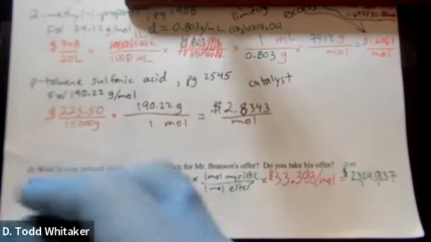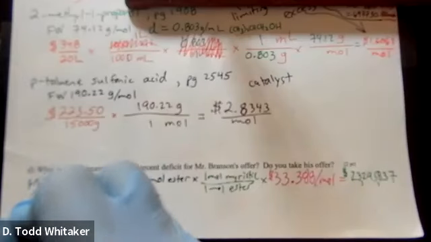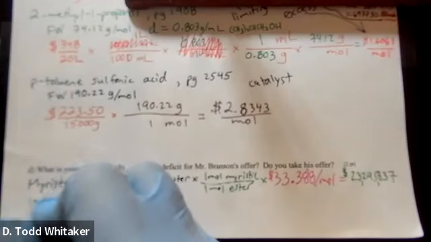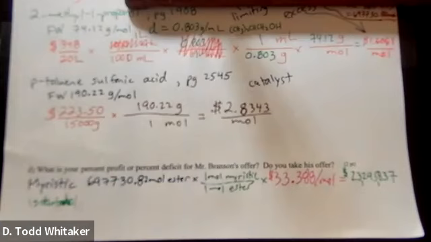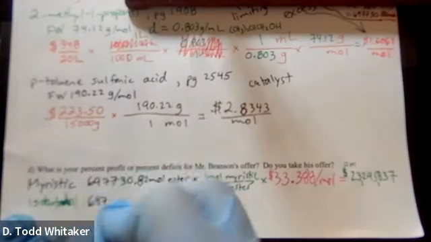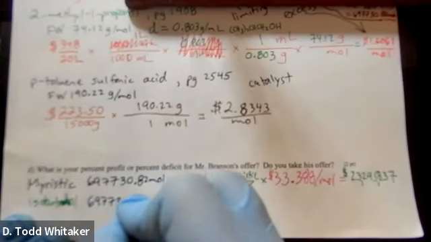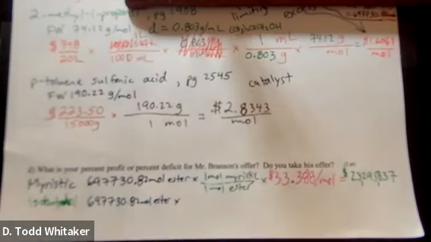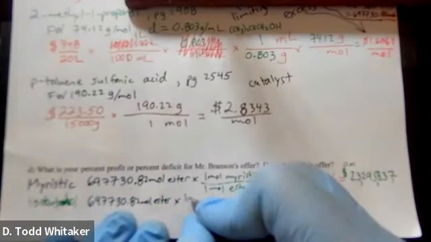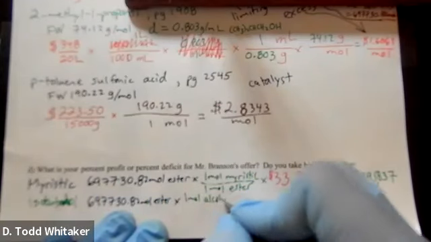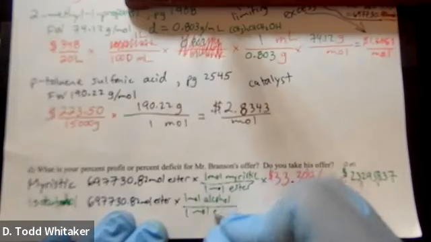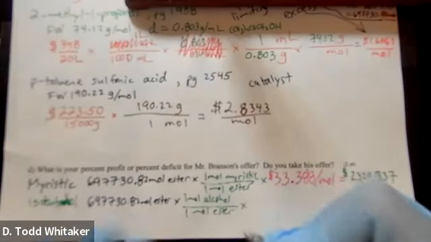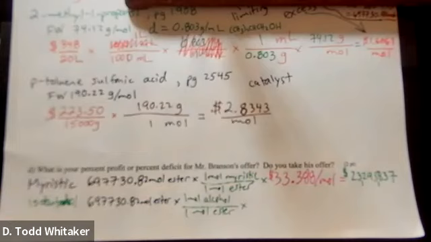I'm going to call it isobutanol just because it's a shorter name. No, I can't write either. We need to use, don't comment until I finish writing here, 697730.82 mole ester times 1 mole alcohol for 1 mole ester, times 2.75.